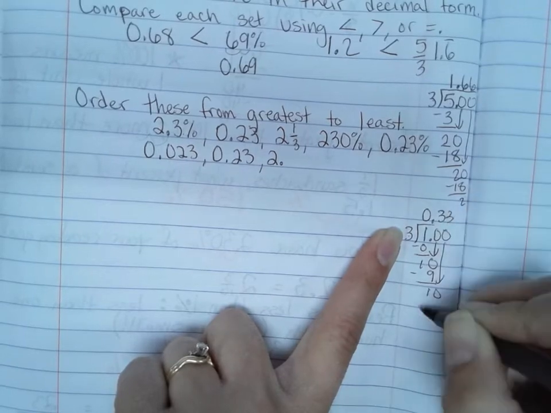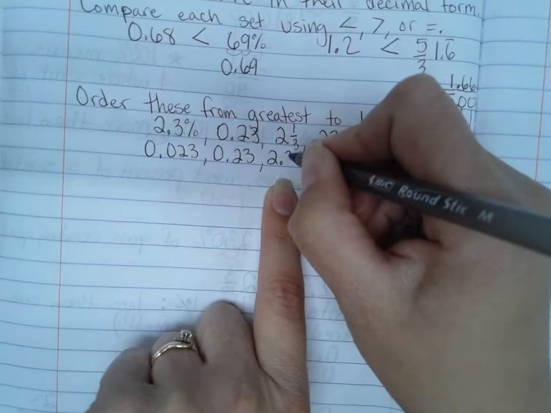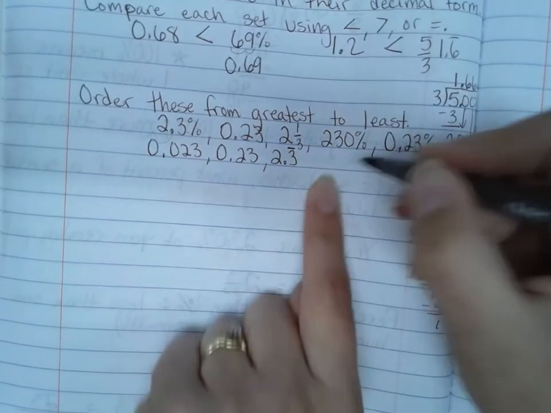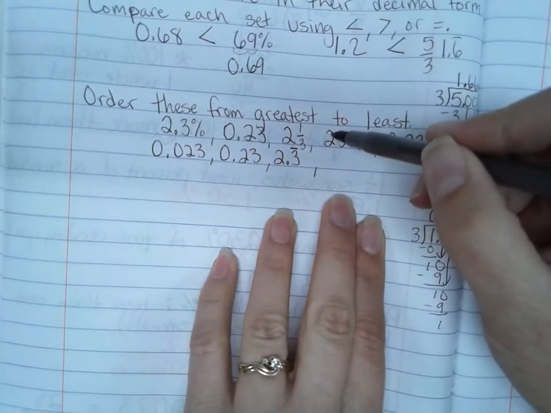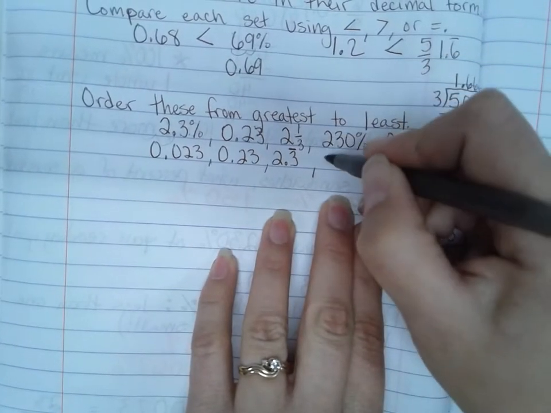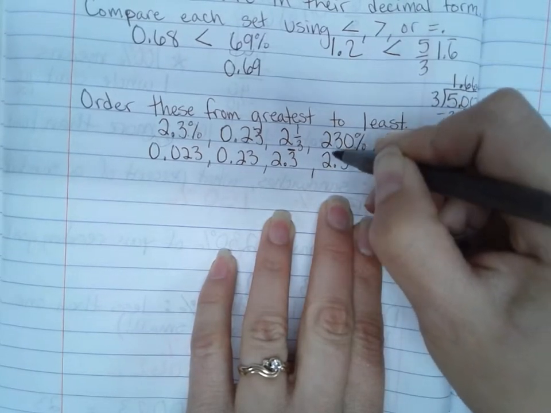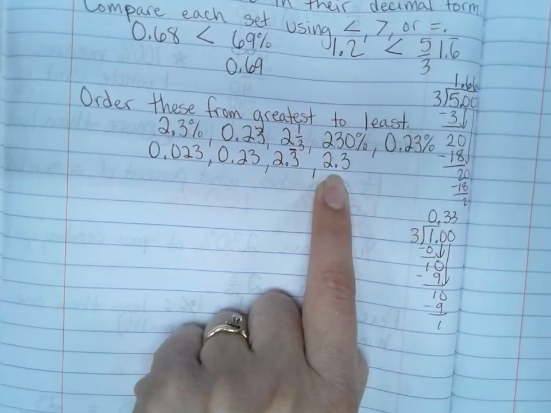Minus 9, notice it's repeating again. So this would be 3 with a line over it. 230%, if I want to write that as a decimal, then I'm going to have 2.3, because my decimal's here, I just moved back 2 times. So 200, 2 wholes, right? And 30% more, 2.3.